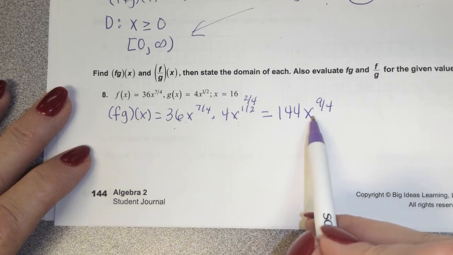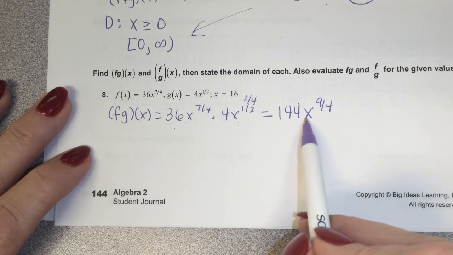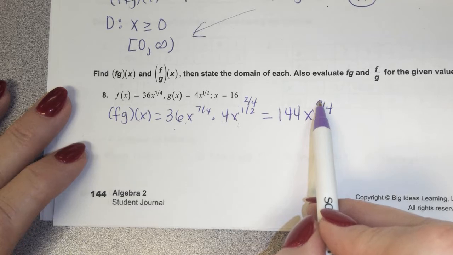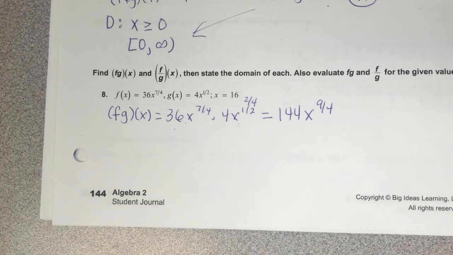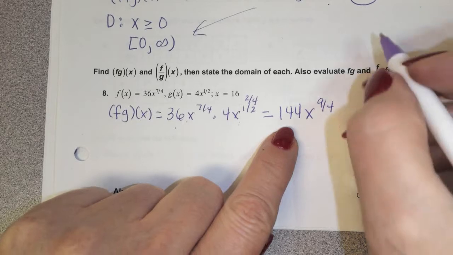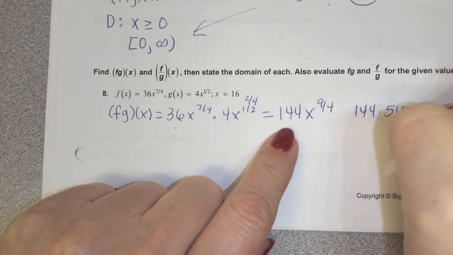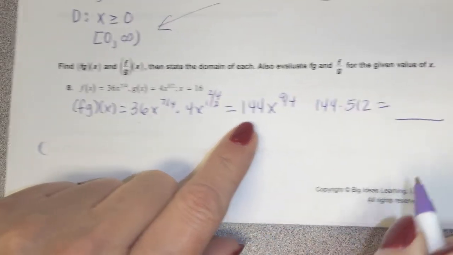Now I have to plug in 16. What's the fourth root of 16? That's 2. 2 to the 9th. Anybody know 2 to the 9th? I think it might be 512. And then times 144. Whatever that is. Large number, right?